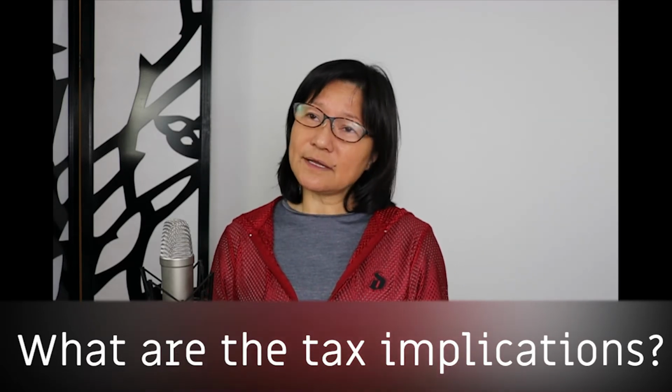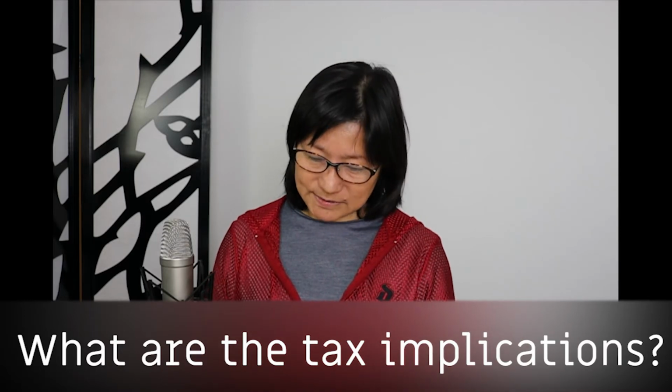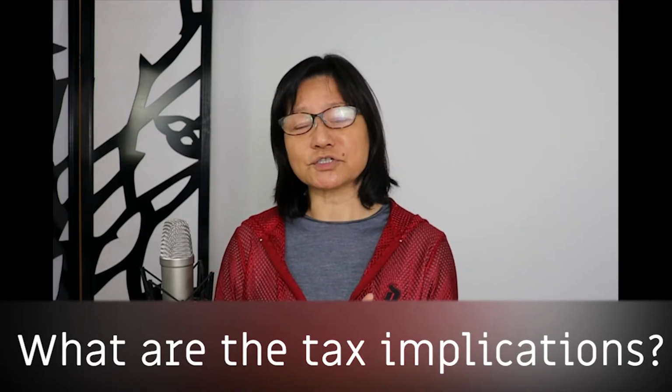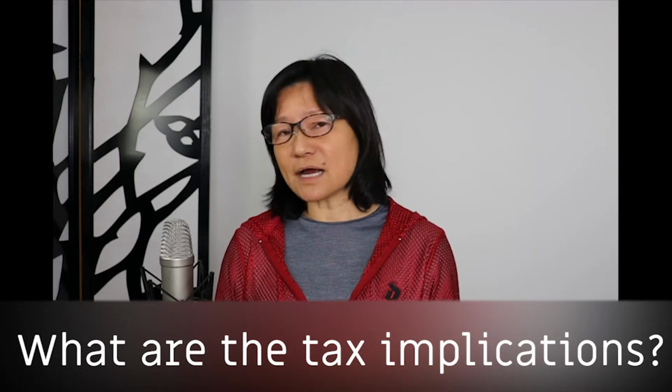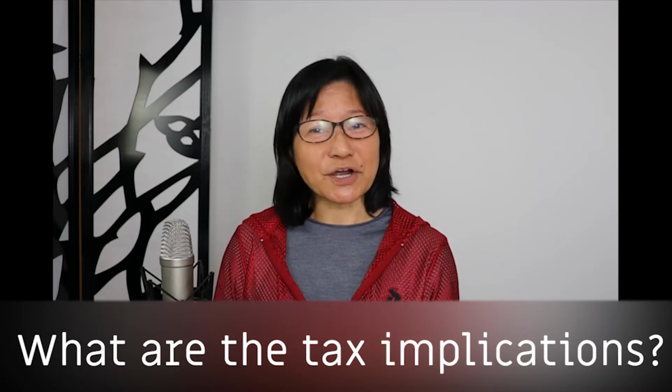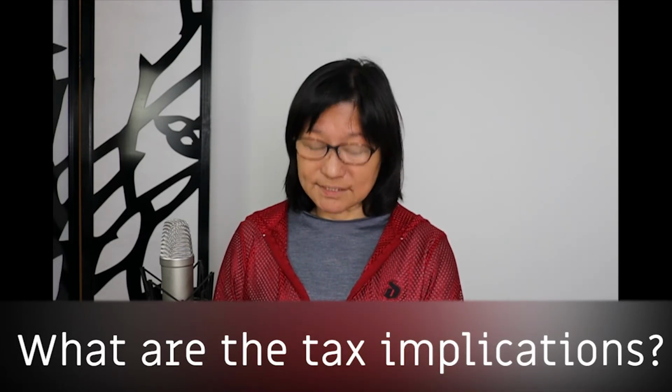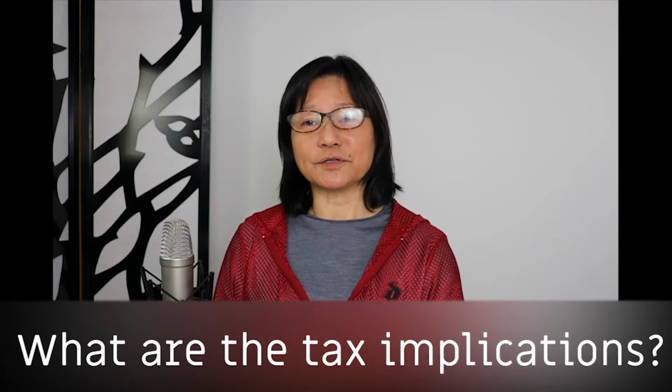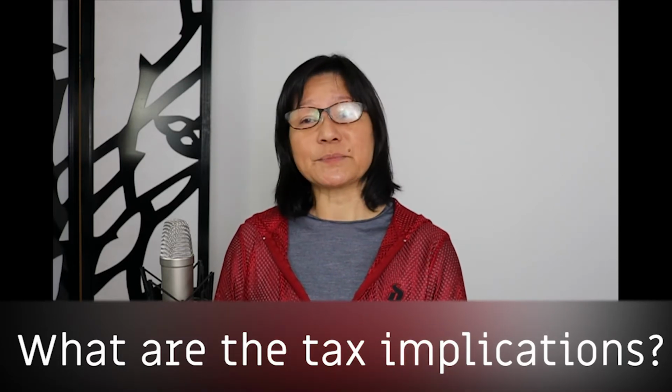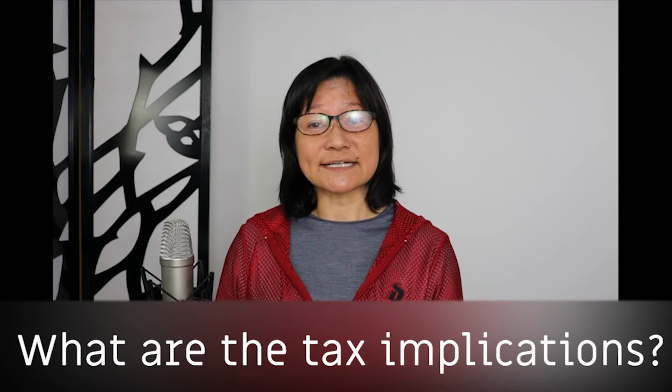So when we look at the composition of the money in the RDSP, there is your own contribution. The RDSP is not a tax shelter, and the contribution is not tax deductible for income tax purposes, because tax has already been paid on the own contribution.